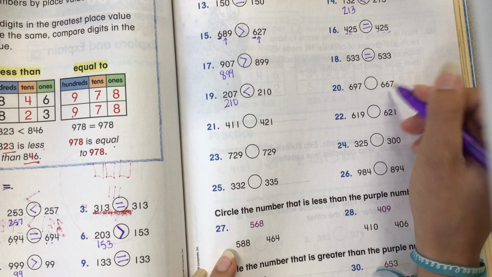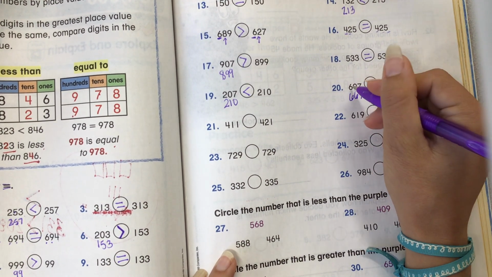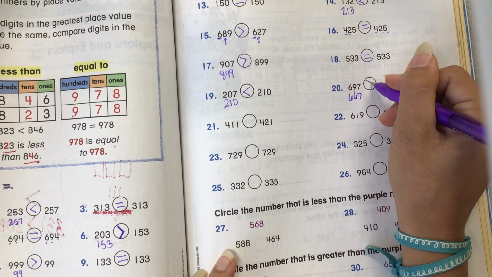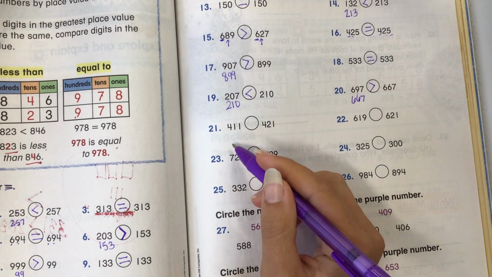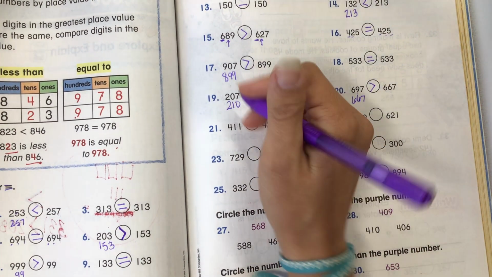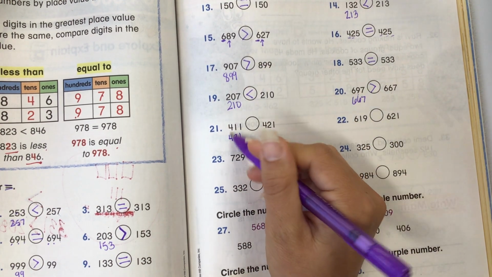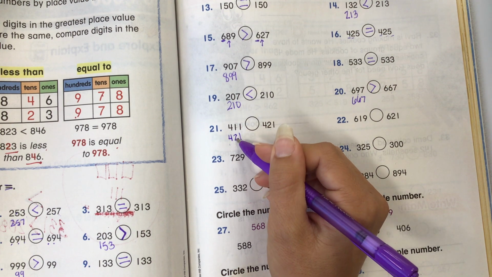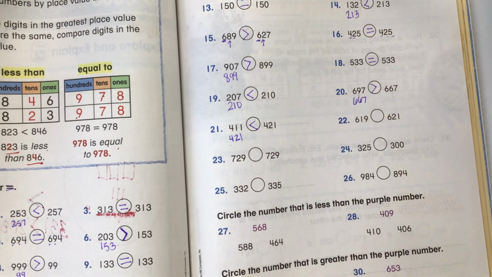697 and 667. Let's put these right here, stack these numbers. 6s are the same, but 9 is greater than 6. So 697 is greater than 667. 411 and 421. Stack those numbers, 421. Hundreds are the same. The tens, this one has 1 ten, this number has 2 tens. 2 tens are more, so 411 is less than 421.